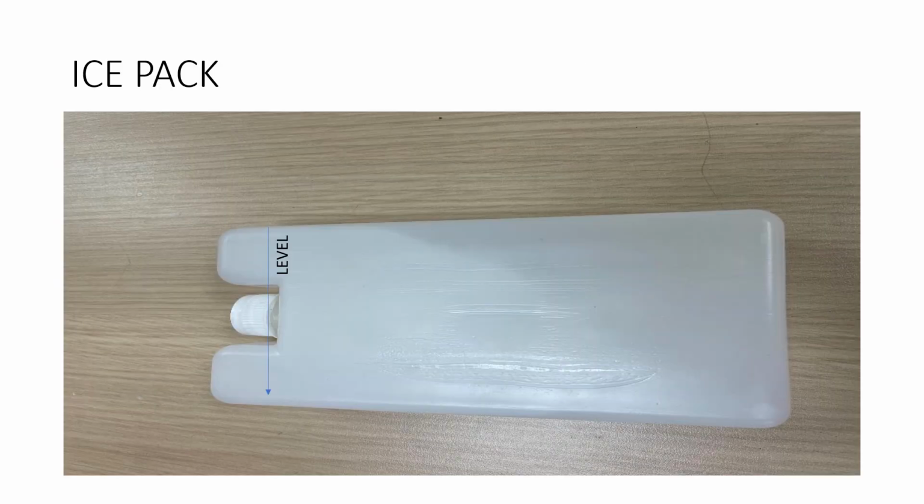And this is the ice pack. As you can see, I have put on a blue arrow. That signifies that this is the shoulder of the ice pack, where usually the word level is written in an imprinted manner. And that is the level till which you should be filling up the ice pack to allow for the expansion of the water into ice.